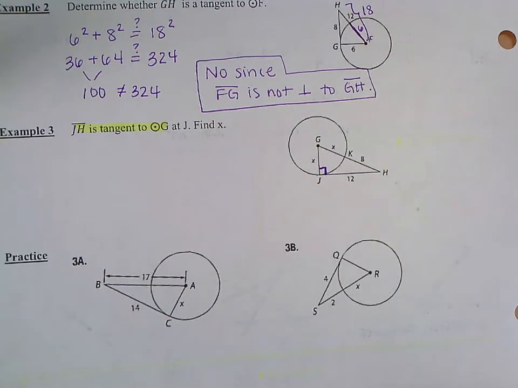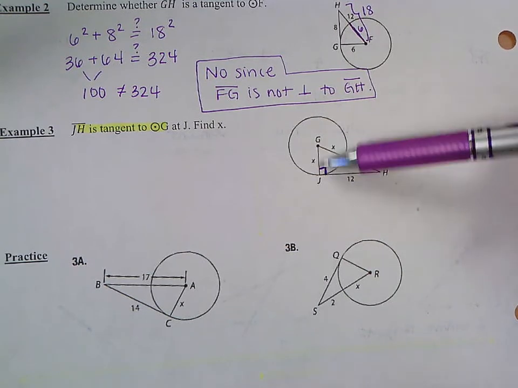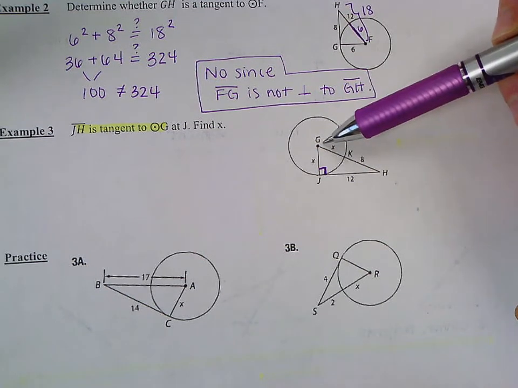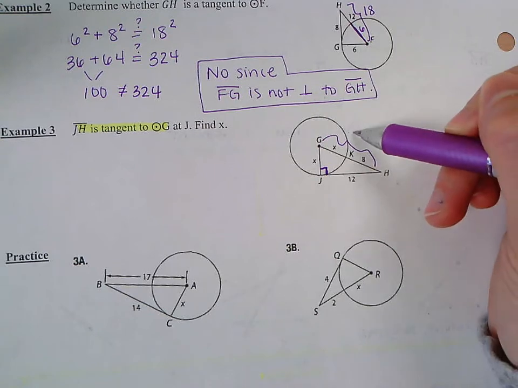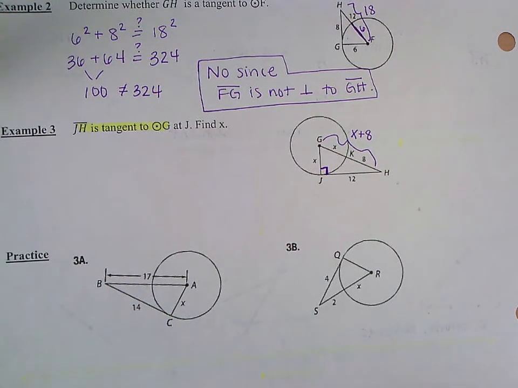And then it says find X, which again, you can still use the Pythagorean theorem because you have a right triangle. Here you have to be careful though. So we have GJ is X, JH is 12. Your hypotenuse though is this X and then this 8. So all together, it is the quantity X plus 8. Okay, we can't add them together to be 8X. We have to leave it as X plus 8.